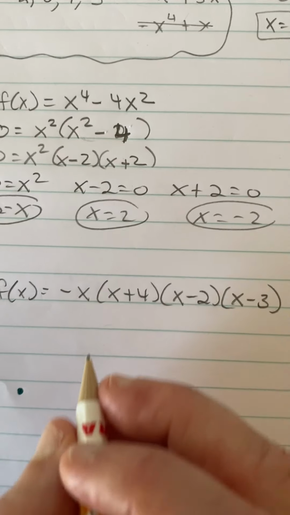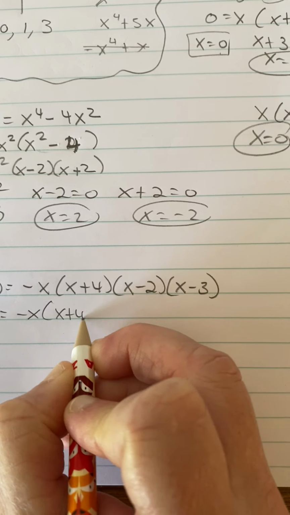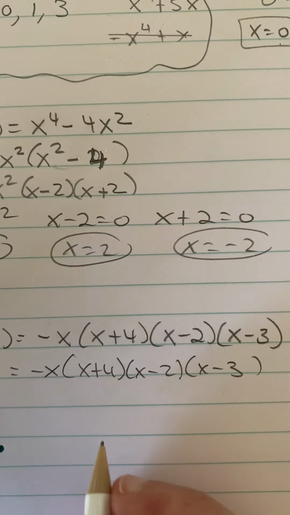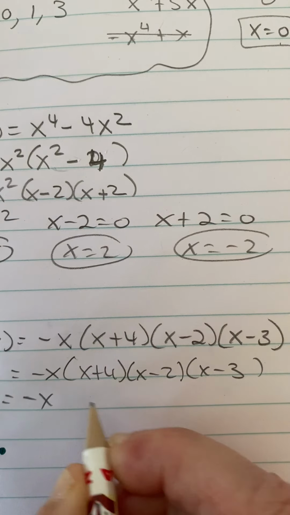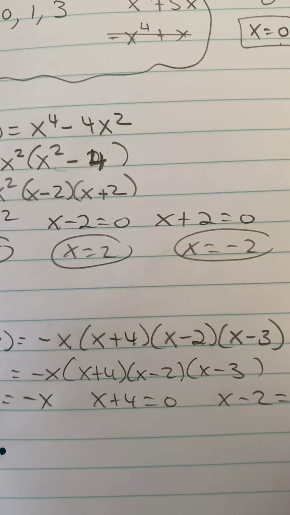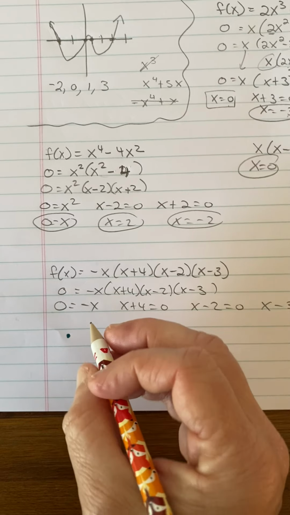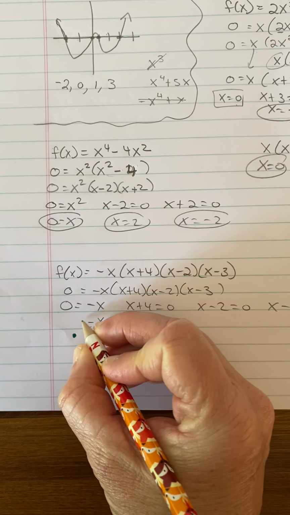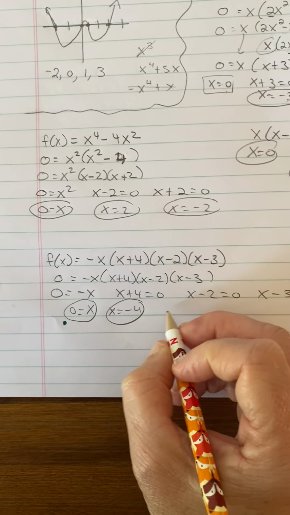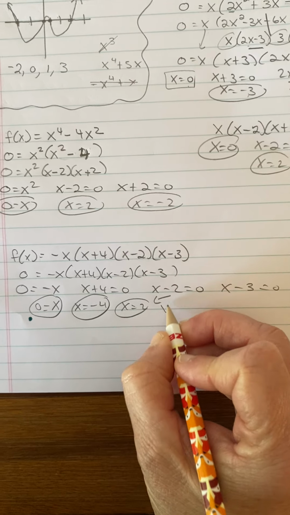And then sometimes you'll end up here. So once again, you're going to set it equal to 0. 0 equals negative x times x plus 4, x minus 2, x minus 3, and I'm going to put that down. So now I'm going to set everything equal to 0. So negative x equals 0, x plus 4 equals 0, x minus 2 equals 0, x minus 3 equals 0. I'm sure that is going off of my page, but I don't want to turn my phone since last time that was a disaster. Divide everything by negative 1, so x equals 0. That's one solution. X equals negative 4. X equals 2, and then x equals 3.